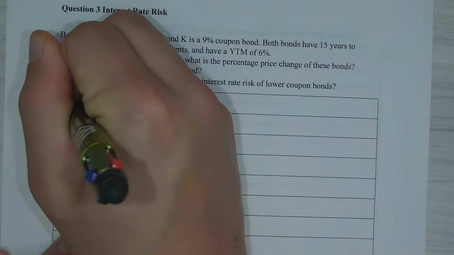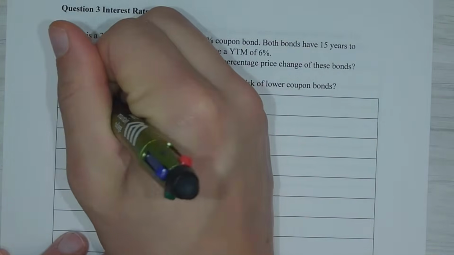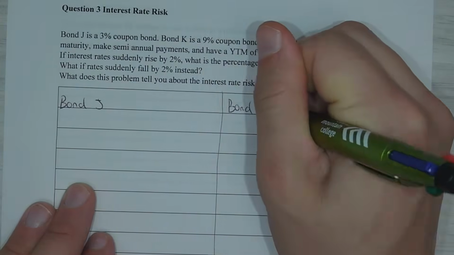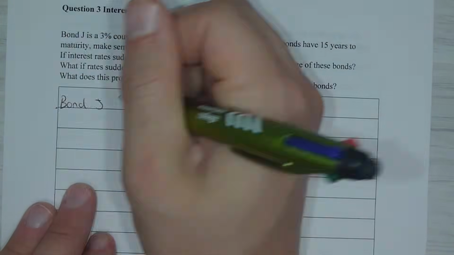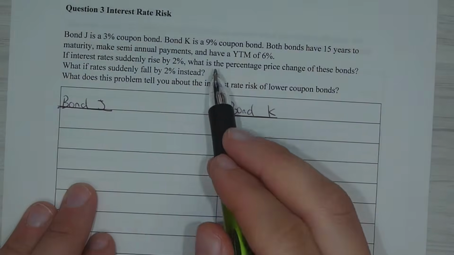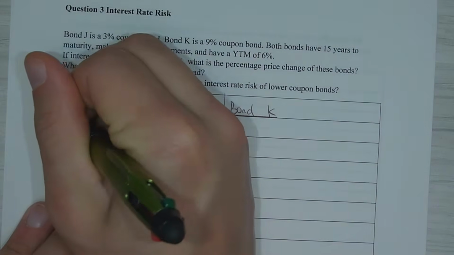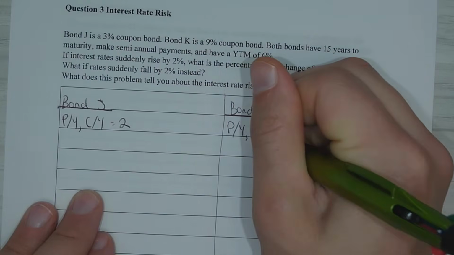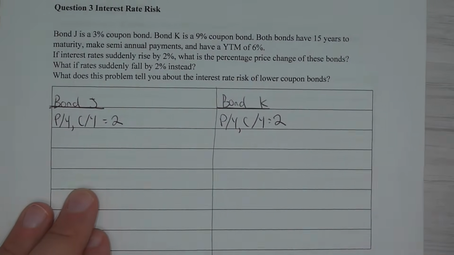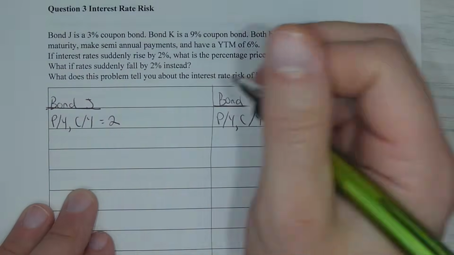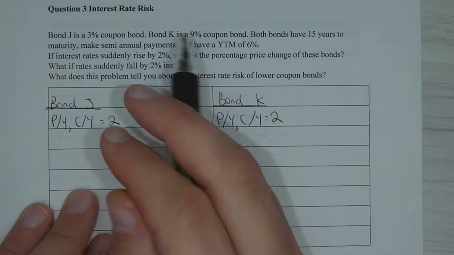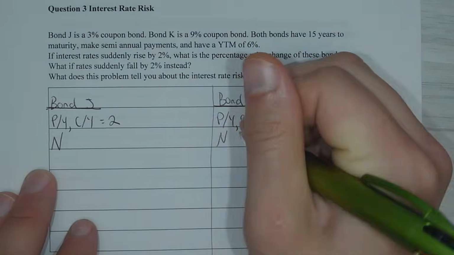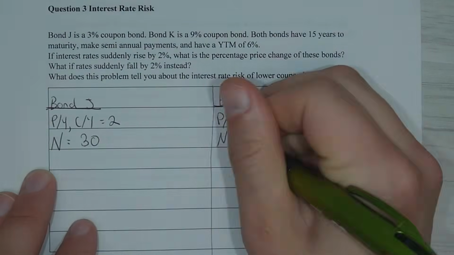So we have bond J, and we have bond K. Now they both have semi-annual payments, so both of their PY and CY is equal to 2. Our payments per year and our compounding periods per year are equal to 2. They both have 15 years to maturity, so with 2 payments per year and 15 years to maturity, they both have an N of 30.